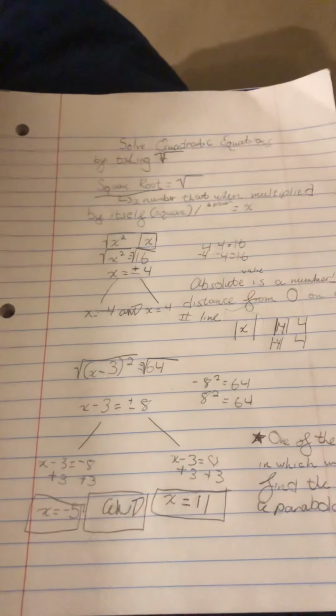This is important, and we'll write a star here, because this is one of the ways in which we can find the roots of a parabola, which we'll learn about later. Well, we've already learned about it, and I'm in the future. So, you can see this is how we would actually do this.